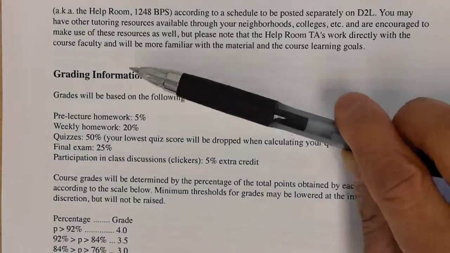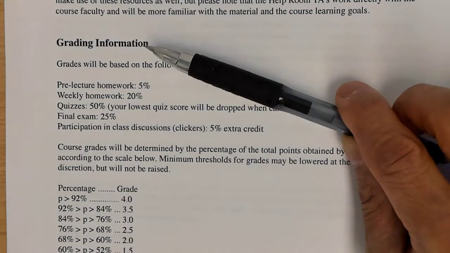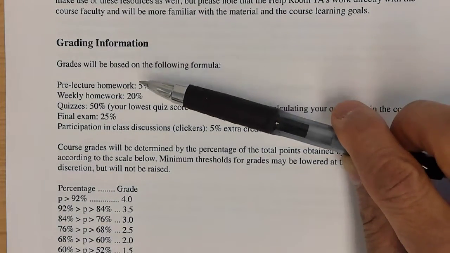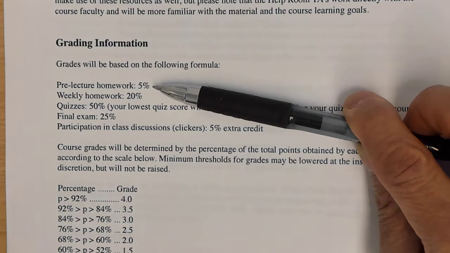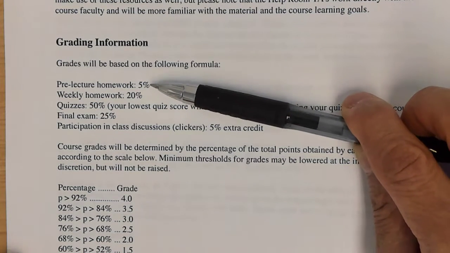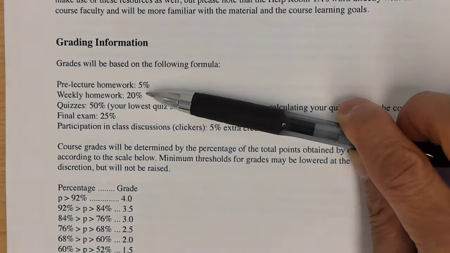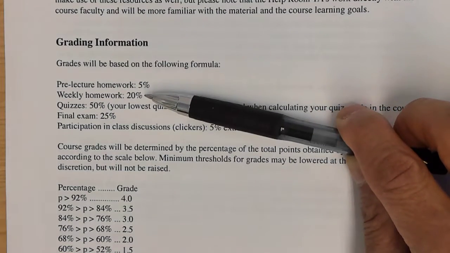Okay, now we'll get to the thing that a lot of people want to know about on the first day, the grading information. Before each class, in the online homework, there is a pre-lecture homework assignment. That's worth 5% of the grade. And then the regular homework assignments, usually on the weekends, are worth 20%.